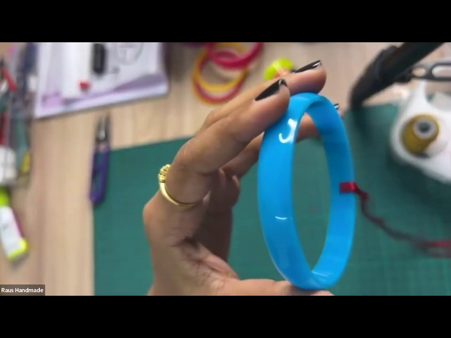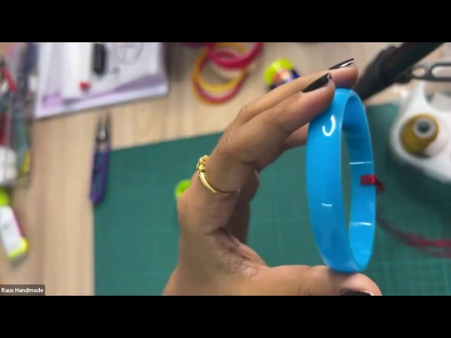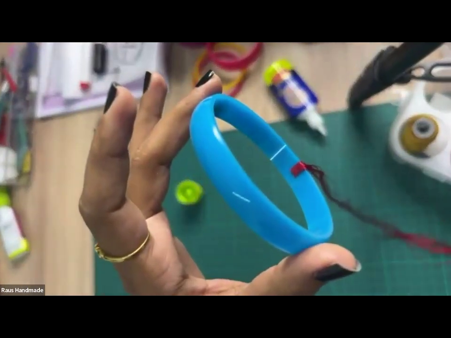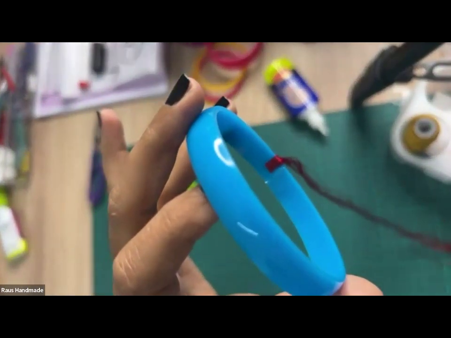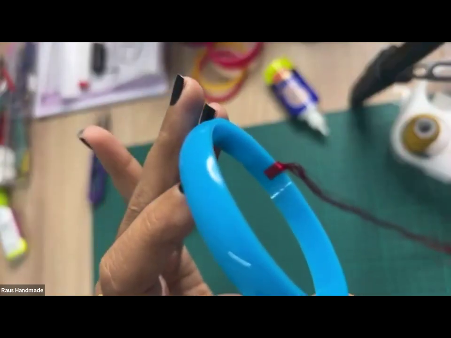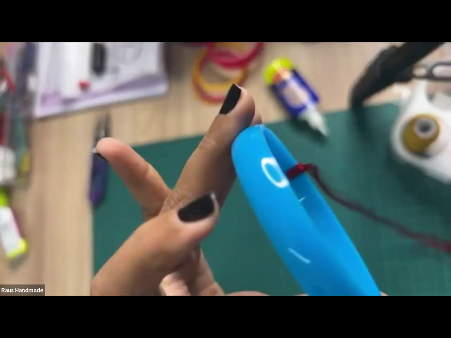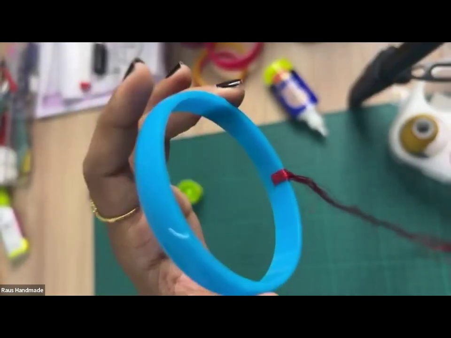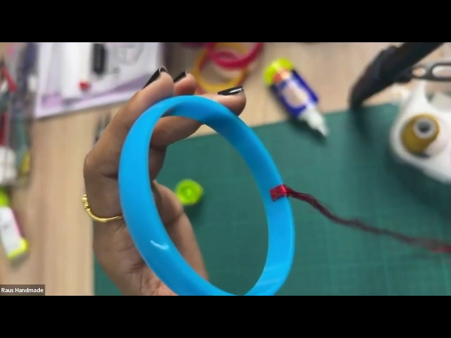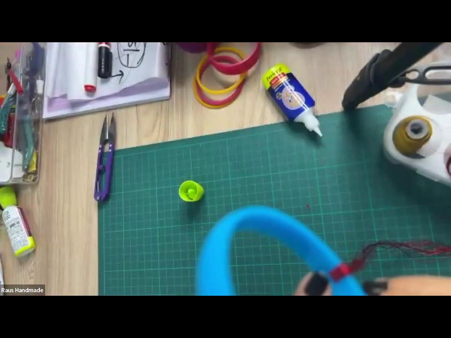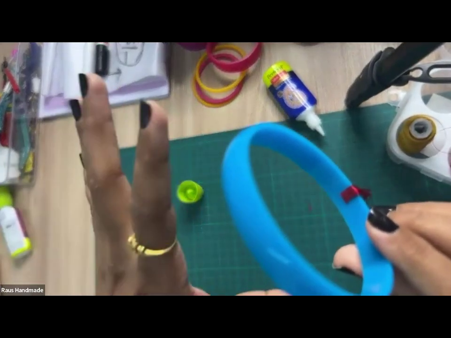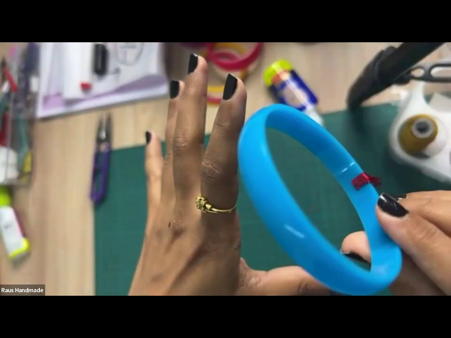So there are two reasons why we are applying a minimal amount of glue. One, if you apply a lot of glue, it is definitely going to take a lot of time to dry that glue. So that is one of the major reasons. And the second reason is, as I already told you, the texture of the thread will definitely be affected. So that is why we are using a minimal amount of glue.